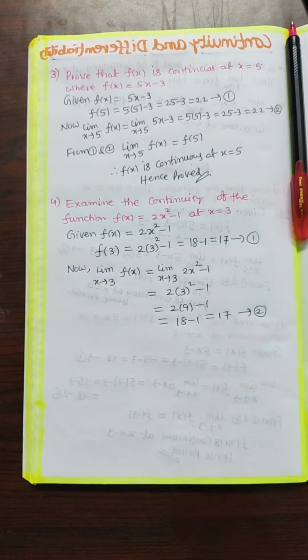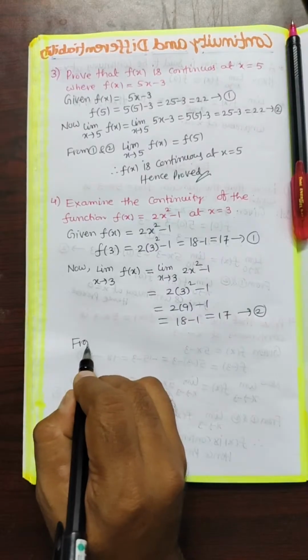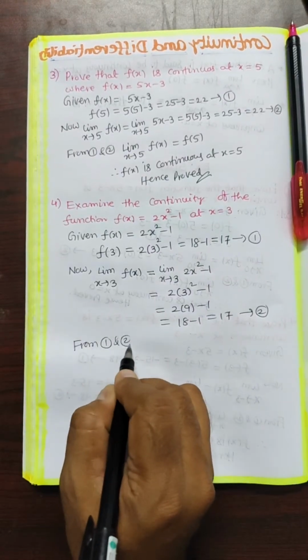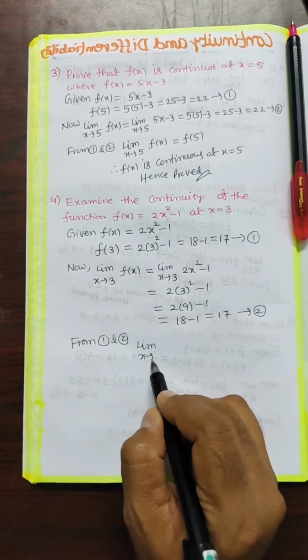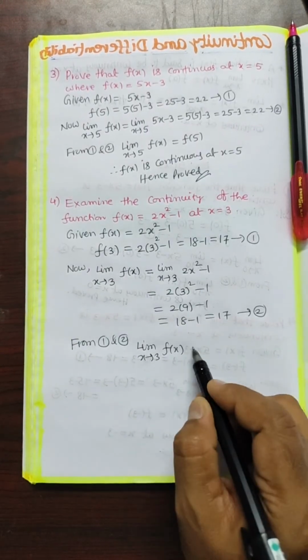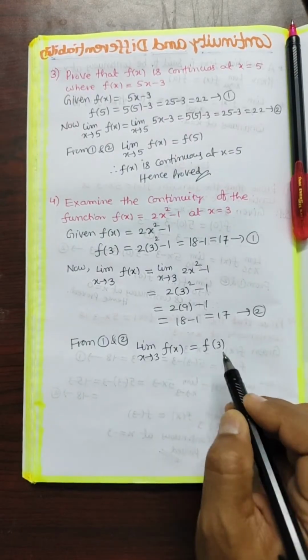After that, from 1 and 2, limit x tends to 3, f of x is equal to f of 3.